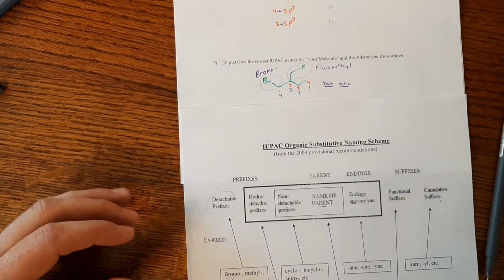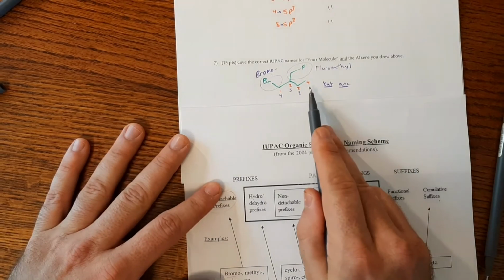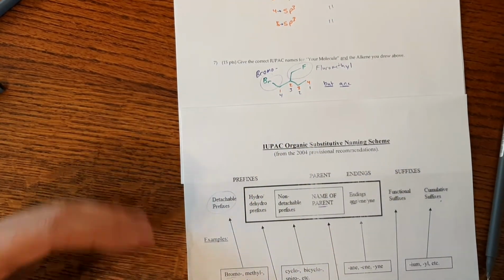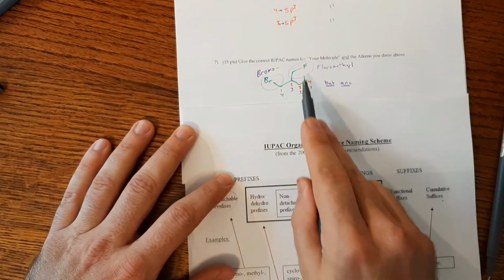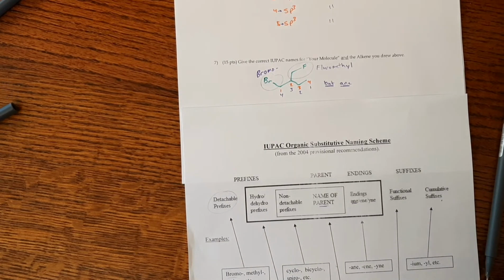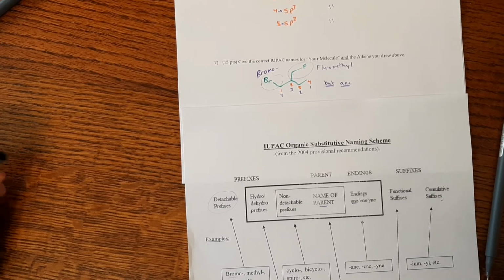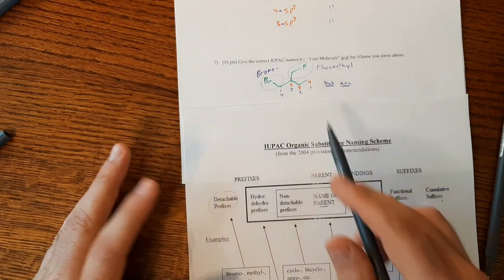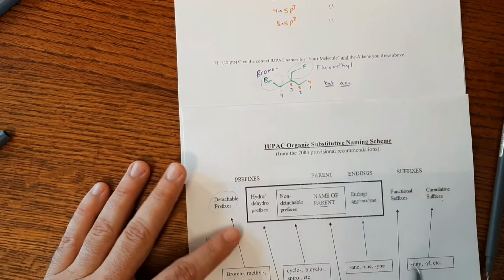Now we just have to decide the proper numbering scheme to use. Do we number from this direction or this direction? The general rule overall is you just number here, because none of these have any higher priority. You just give it the lowest numbers overall. If you had something with high priority, like an alcohol group, you would give the alcohol the lowest number. These have equal priority down at the bottom of the list, so we just start with the lowest number, which will be right there.